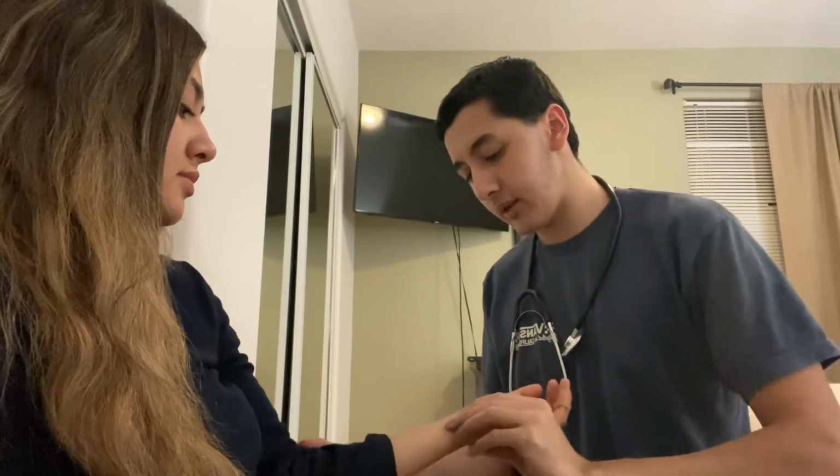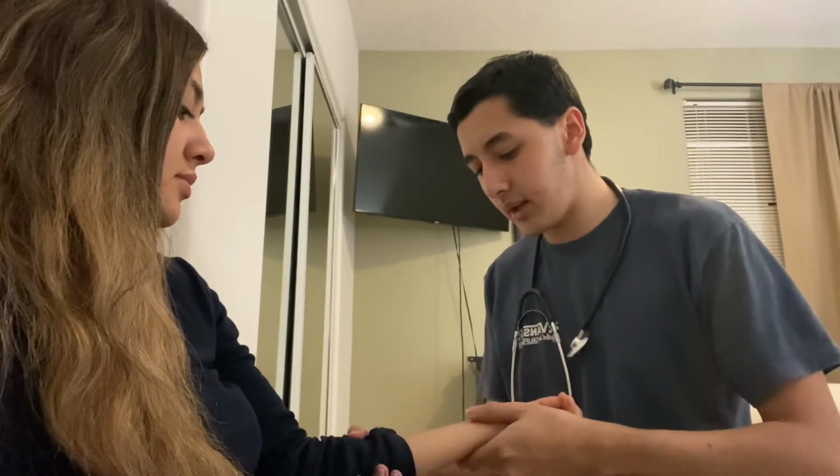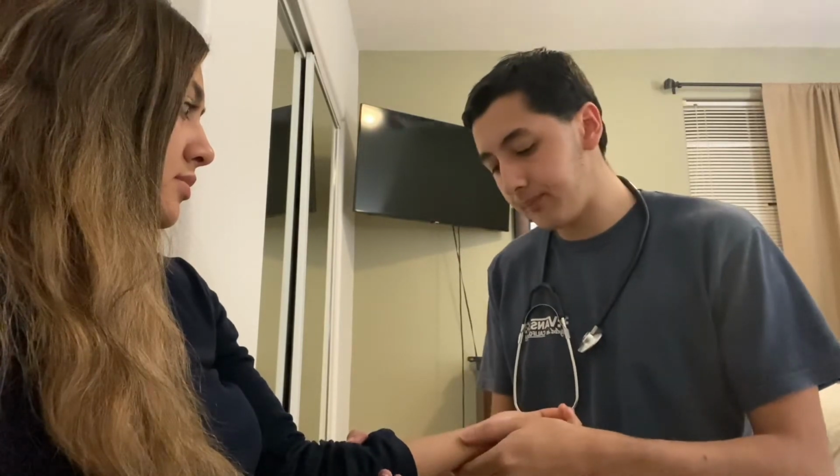Now her skin signs seem to be a good perfusing color. It is warm and dry. Okay, so her blood pressure is 124/72. Her heart rate is 80 beats per minute, strong and regular. And from what I can see, her respiratory rate is a good 12 to 20 breaths per minute and is unlabored.